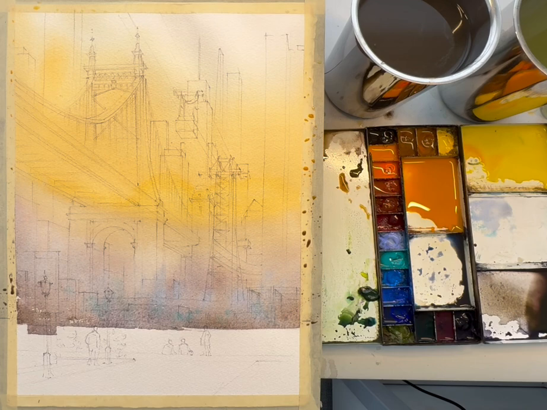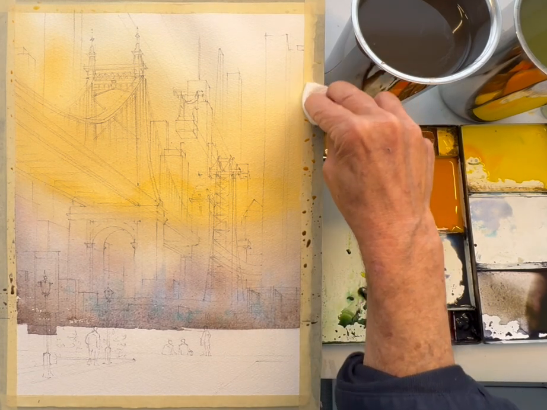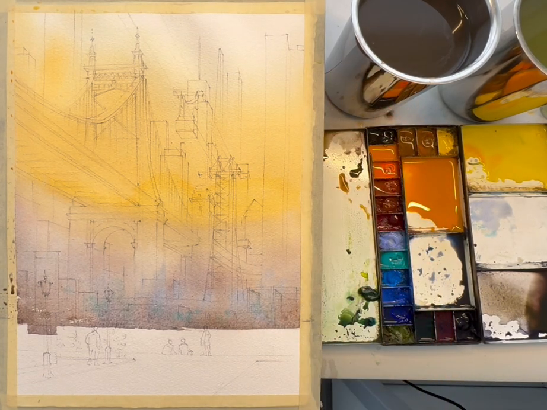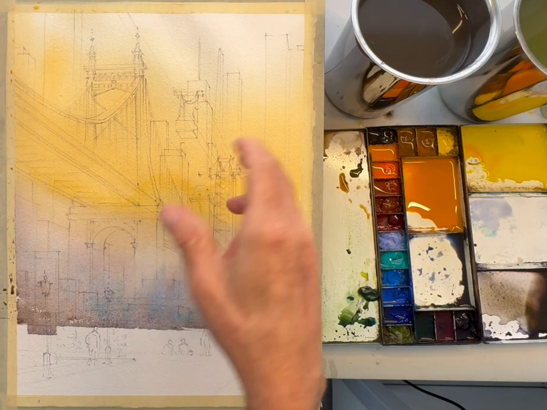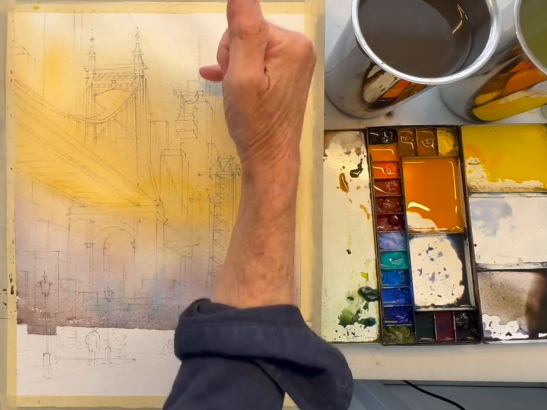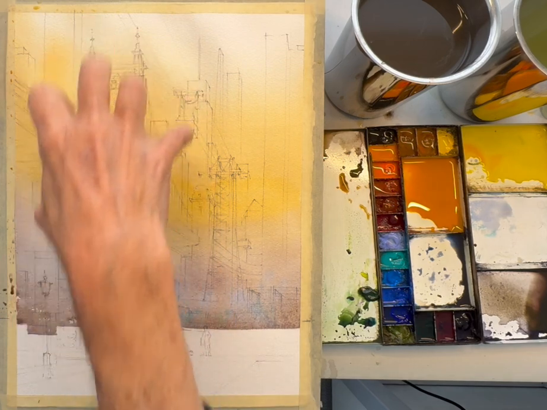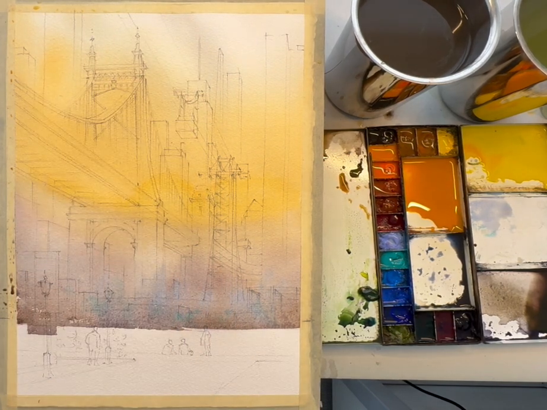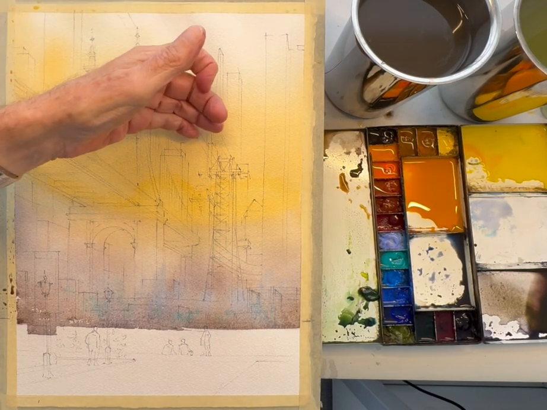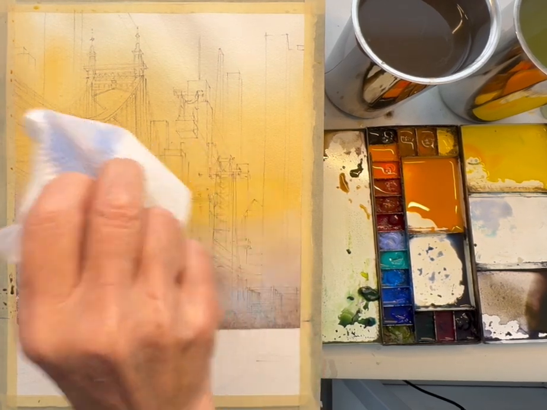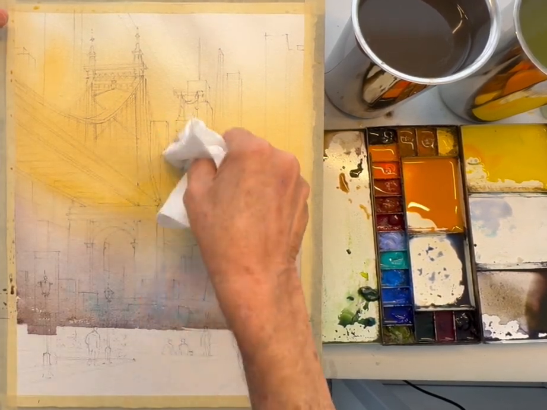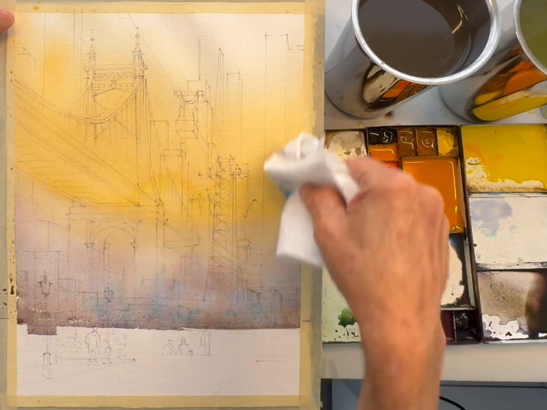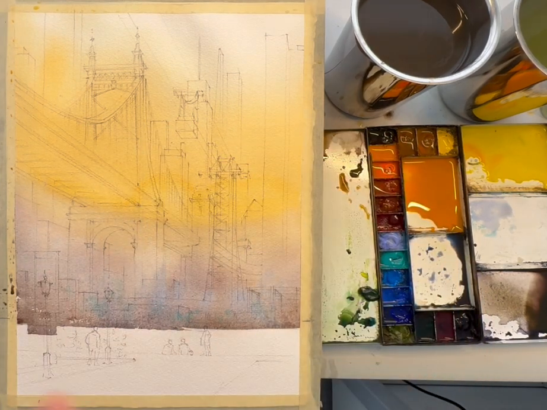Were I painting here alone quietly, I would probably go away for a few minutes and just allow this to dry. Because what I want to do next is start in painting the upper parts of these buildings and have them melt down. For that to work, this needs to be a little drier. So I may take the hairdryer just to speed that process along. Don't like using the hairdryer, but needs must.